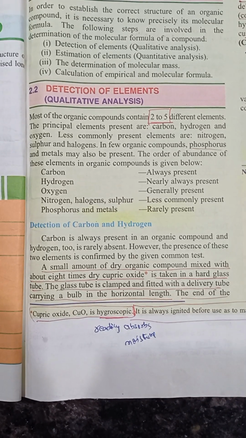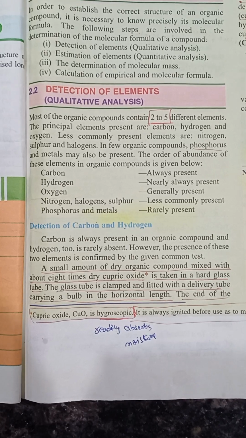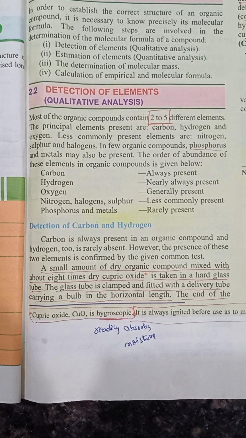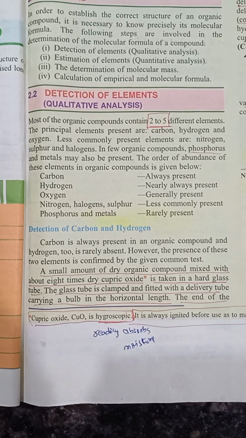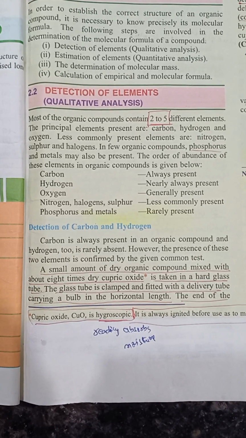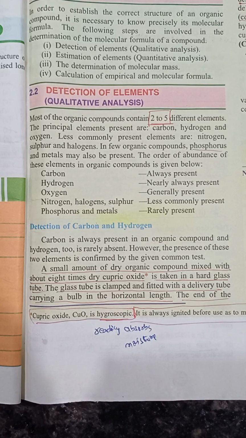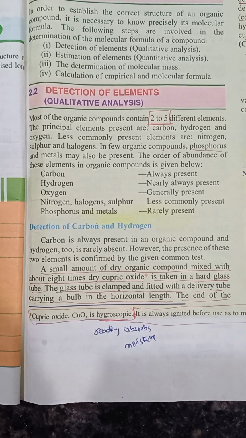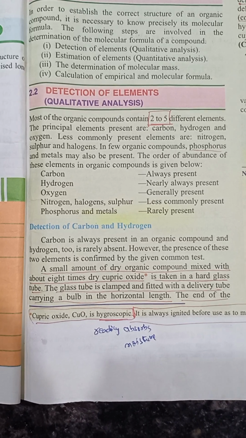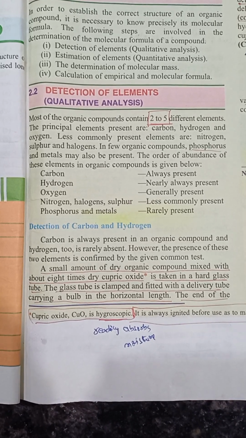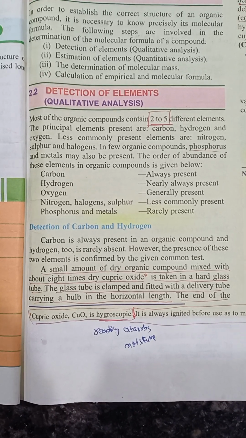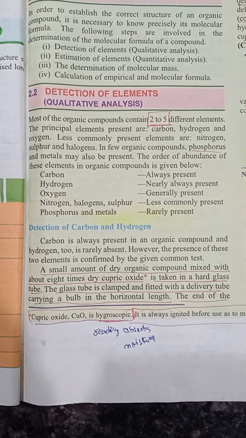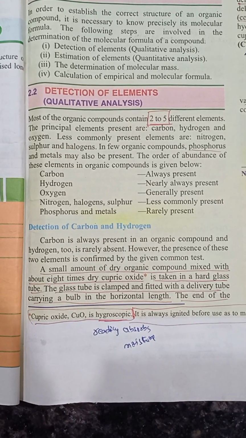Now let us see the first step, that itself is qualitative analysis, which is intended to detect elements. Most of the organic compounds contain 2 to 5 different elements. The principal elements present are carbon, hydrogen, and oxygen. Less commonly present elements are nitrogen, sulfur, and halogens. In few organic compounds, phosphorus and other metals may also be present.